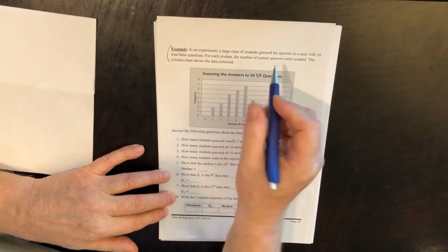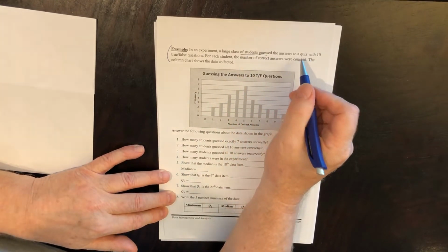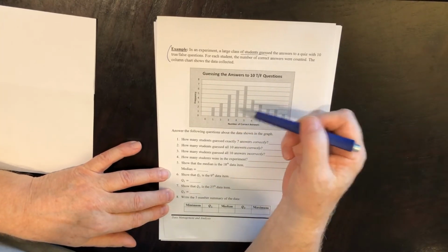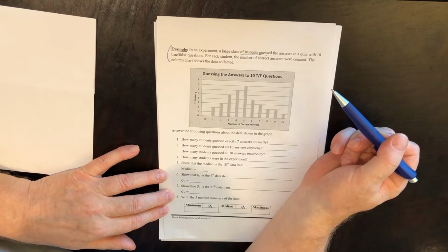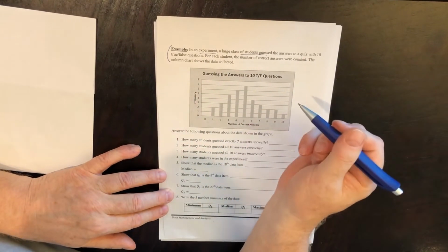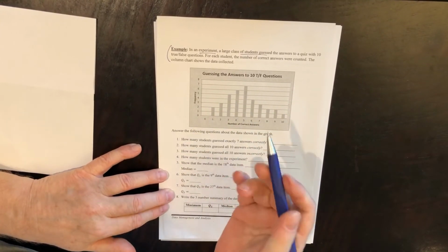So apparently a group of students are guessing answers to a quiz. Possibly this quiz contains subject matter that they are not familiar with. And so as an experiment, they are simply asked to take this quiz and guess the answers. And then we will get some data and graph the data.